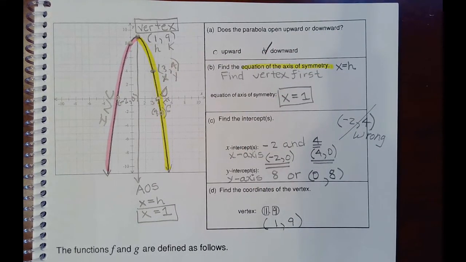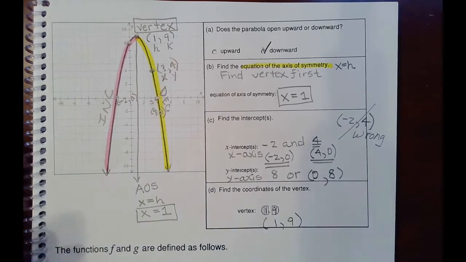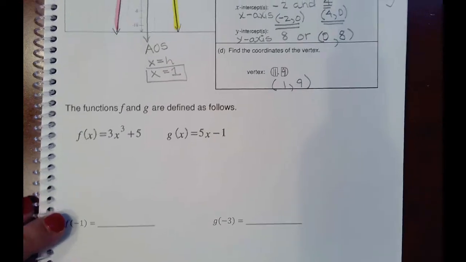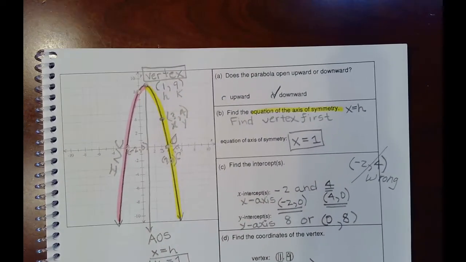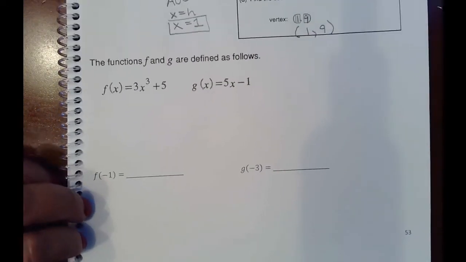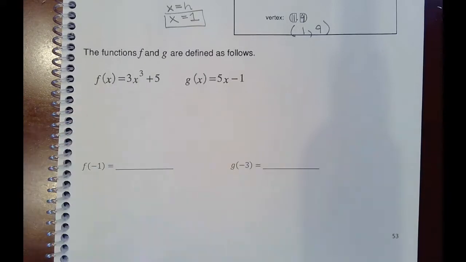So we learned how to do that, and then we also talked about how to identify x-intercepts and y-intercepts for both of those problems. We finished this section on second-degree functions, where we are looking at the parabola, which is the shape of a second-degree function. And now we have some functions that are first degree and third degree, and all we're doing for those functions is learning how to evaluate them.